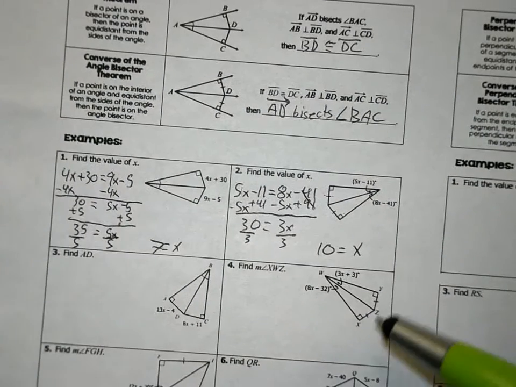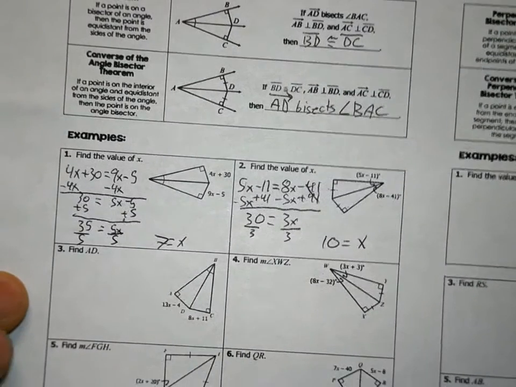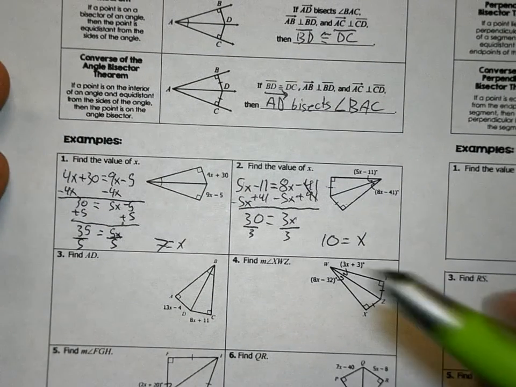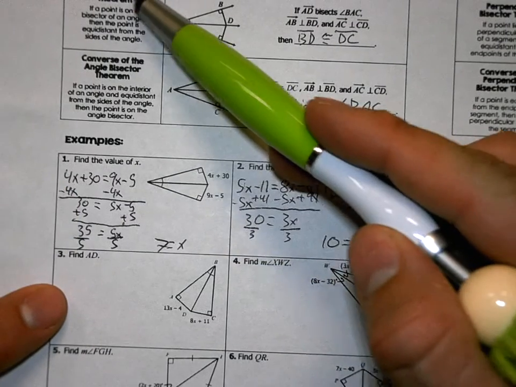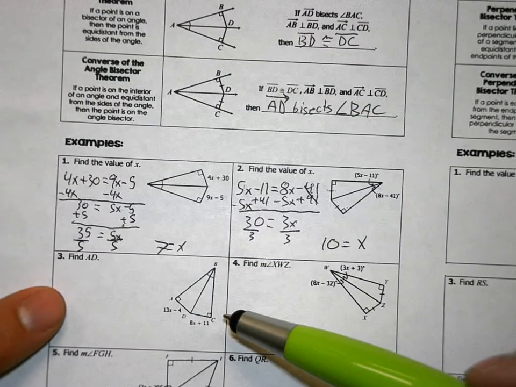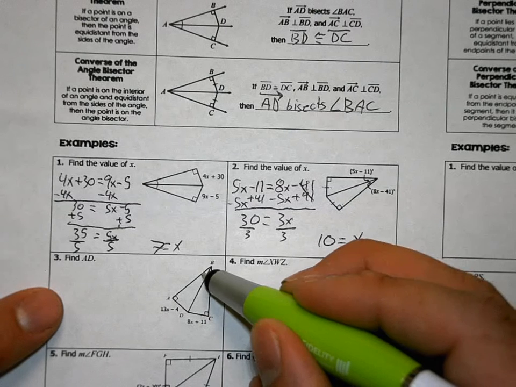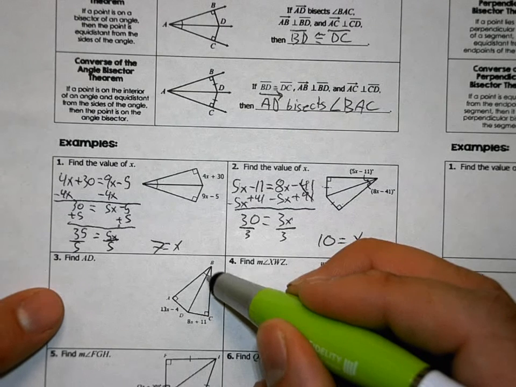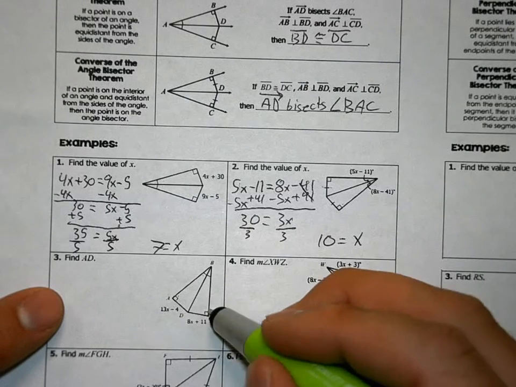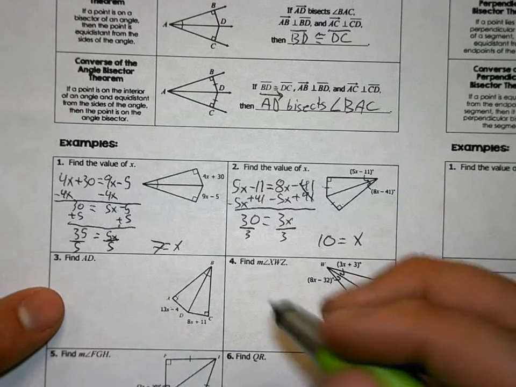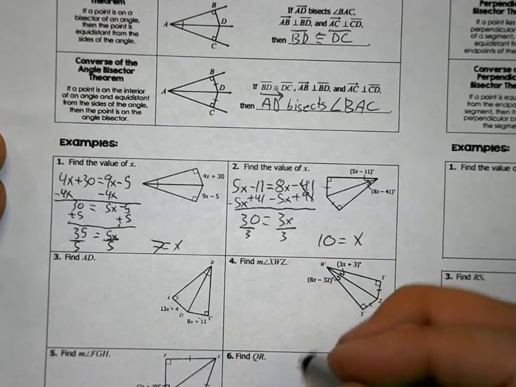Alright, now we're going to take it a step further, and we're going to solve for entire sides and angles, not just x. So this kind of looks similar to the one up here. So we are using the angle bisector theorem. We have an angle bisector because this line bisects the entire angle, creating two congruent angles. And we have perpendicular lines on the opposite side. So I know these two segments will be equal to each other.